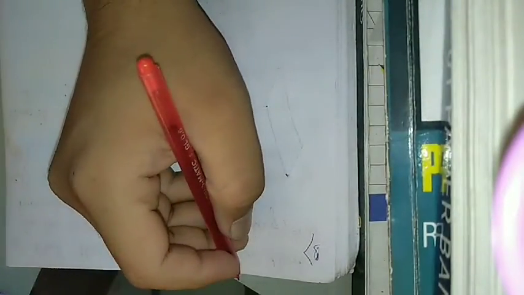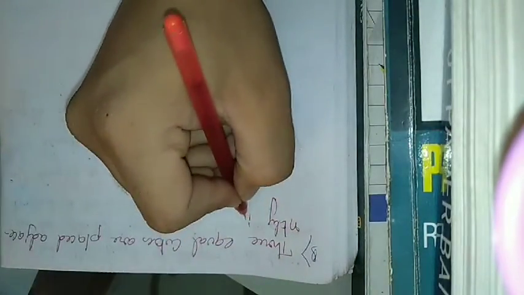So the next question is: 3 equal cubes are placed adjacently in a row.